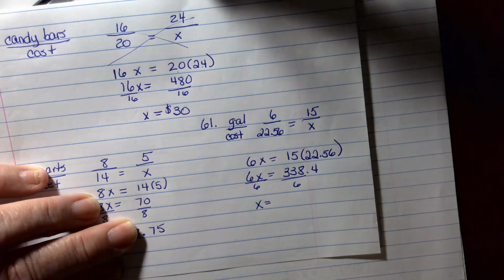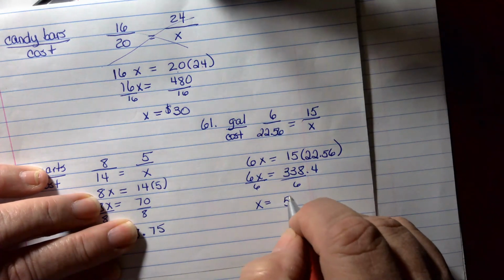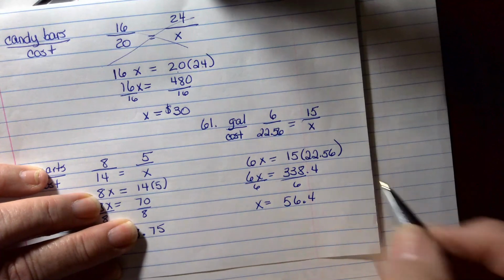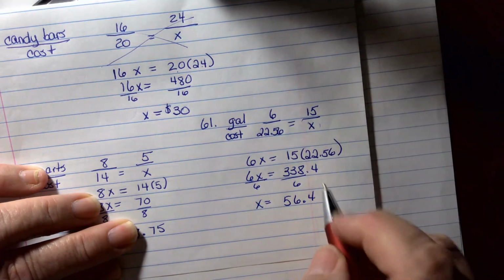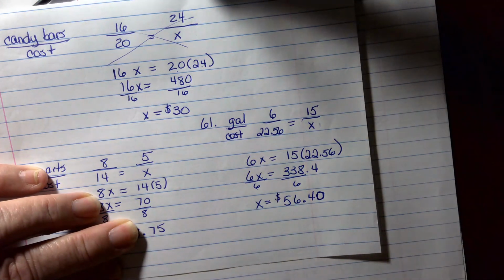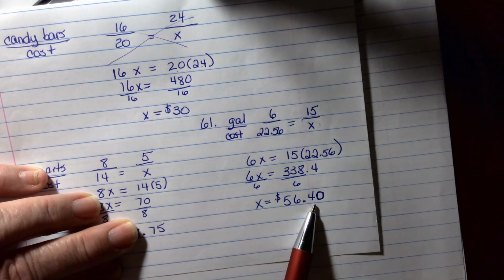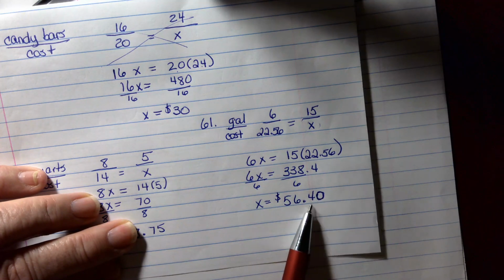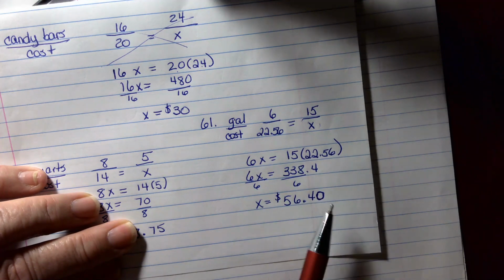And I'm going to get, my calculator says 56.4. But remember, this was money. So I need to put that 0 there because I know, even though my calculator doesn't, that money always has 2 decimal places. So you'll need to make that $56.40.